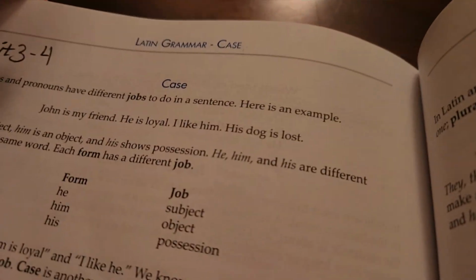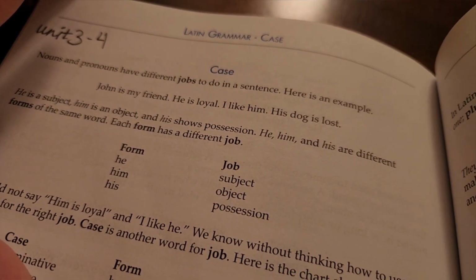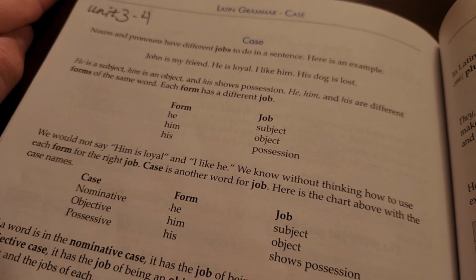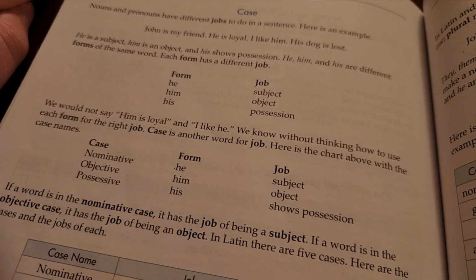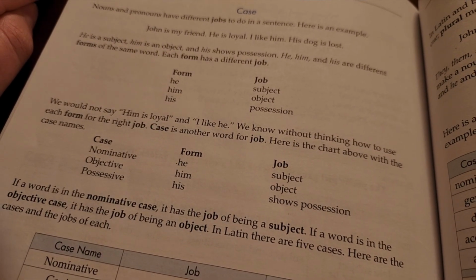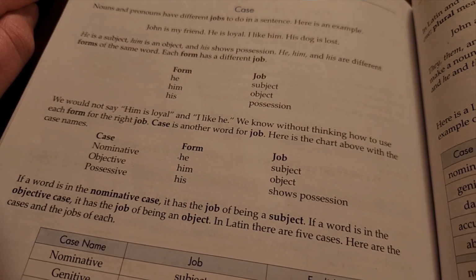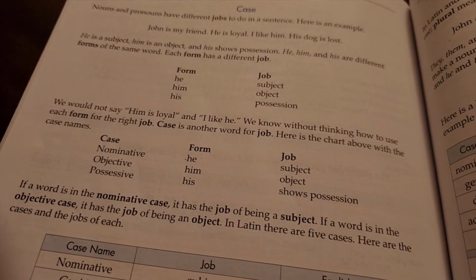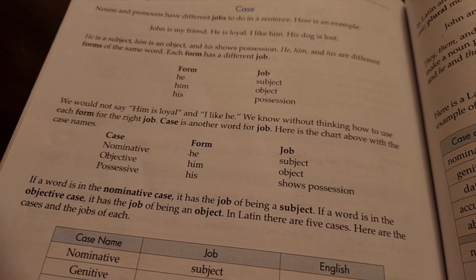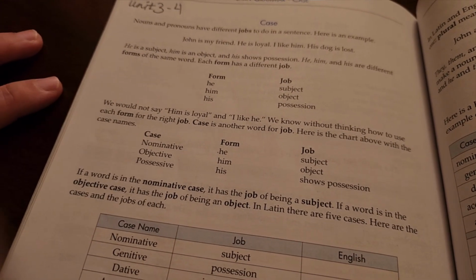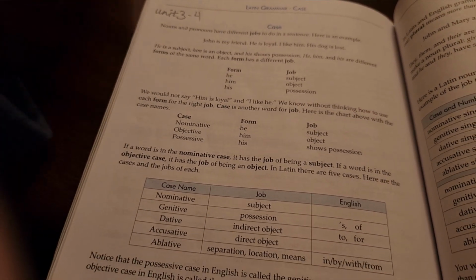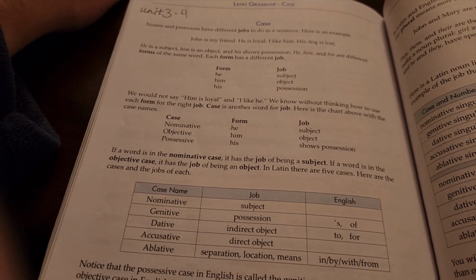Case. Have different jobs and do in a sentence. Here's an example. HM is my friend. He is loyal. I like him. His dog is lost an object, and his shows possession. He, him, and his are different, or each form has a different job. Form he. Subject, object, possession. Tim is loyal and one like he. We know without thinking how to use HT job. Case is another word for job. Here is the chart above within. Form. Job, subject, object shows possession. Nominative case. It is the job of being a subject. If a word is in the job of being an object. In Latin there are 5 cases. Here are the each. Nominative. Job, subject, possession, indirect object, direct object. English 2, 4. Separation, location, means in by with from case in English is called the genitive case in Latin, and called the accusative case in Latin.